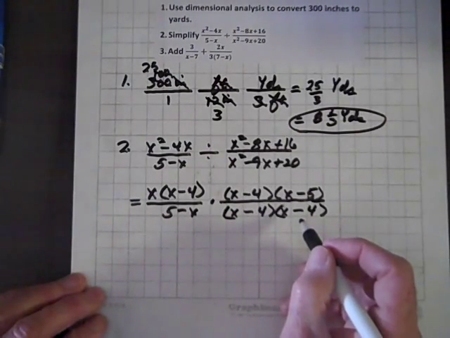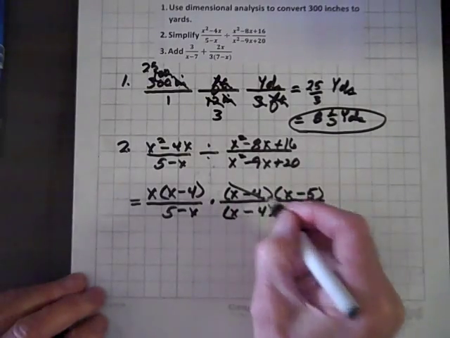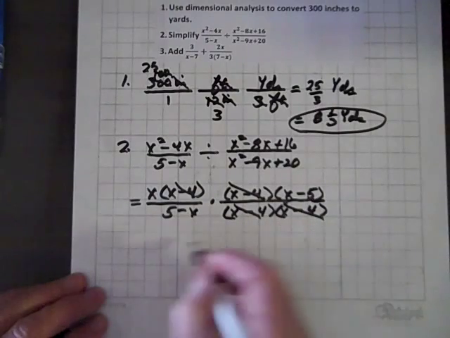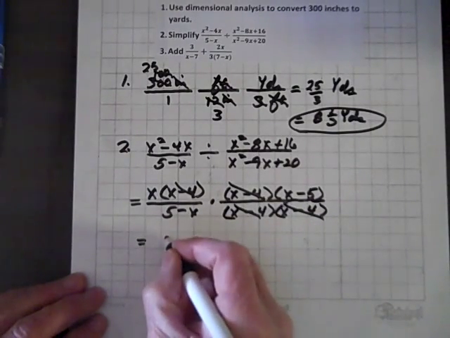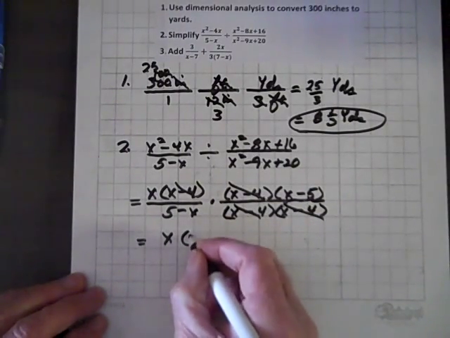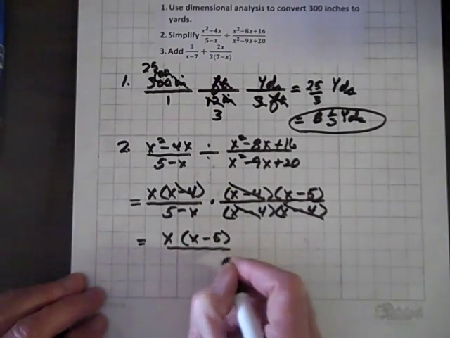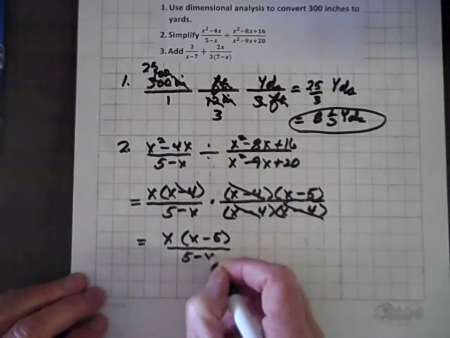Now, these x minus 4's divide out. These x minus 4's divide out. And we're left with x times x minus 5 over 5 minus x.